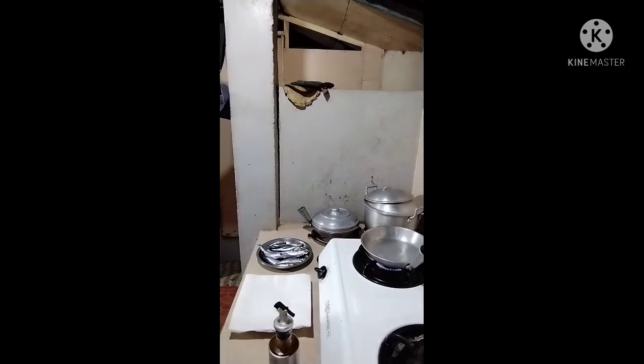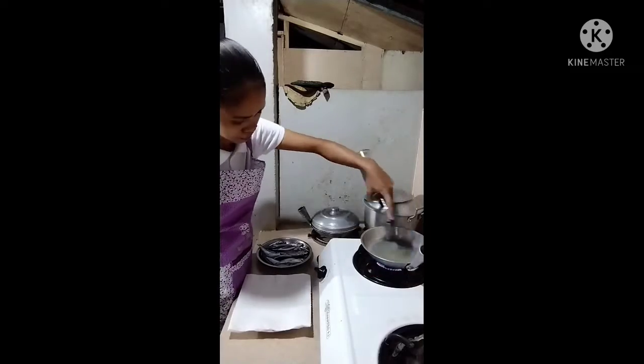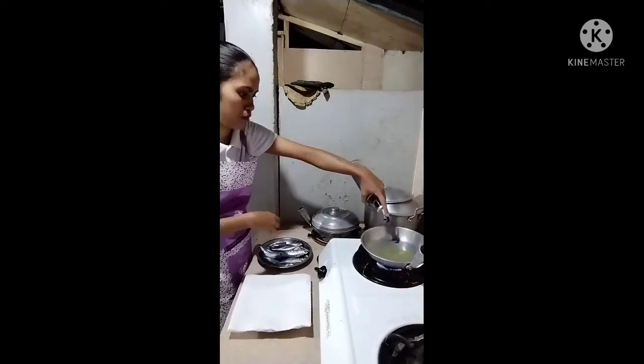Next, heat up the frying pan into a medium heat and put some oil on it. When the oil is heated, we can then fry the fish.